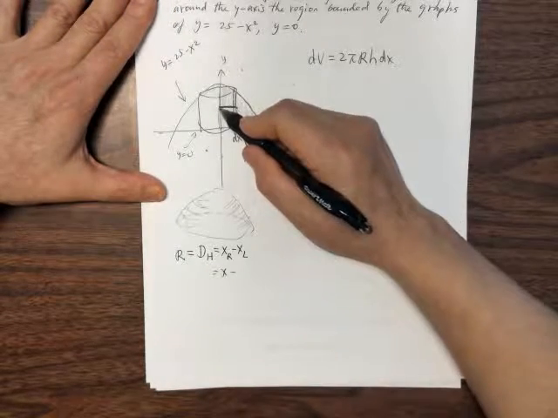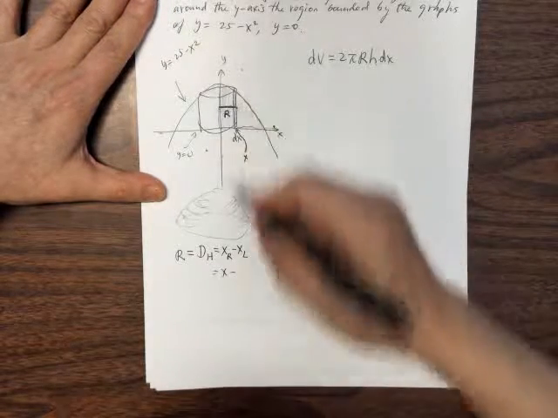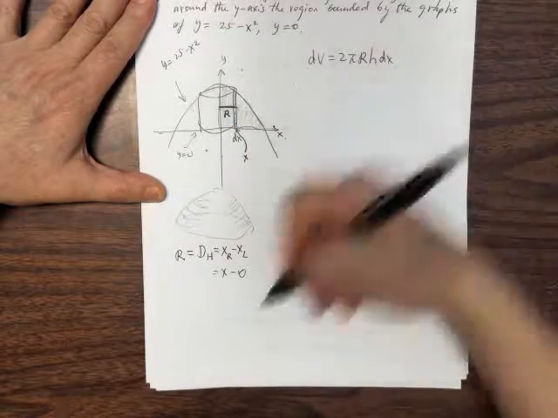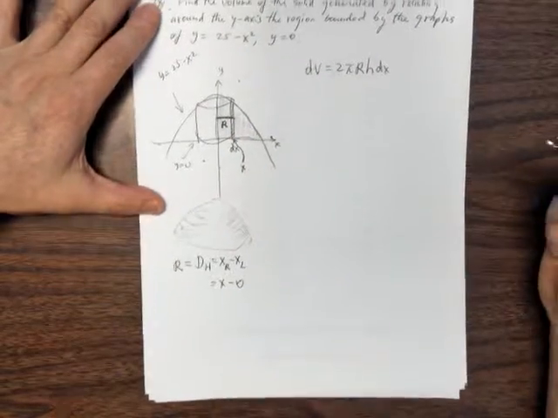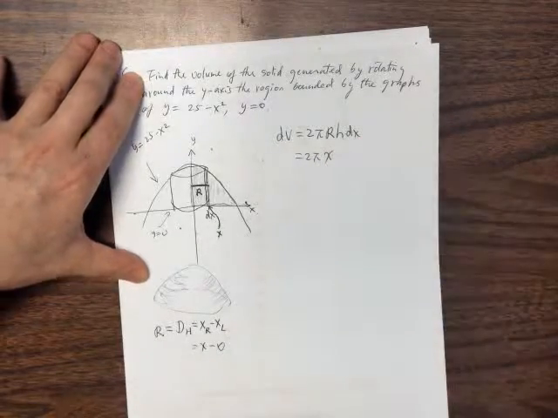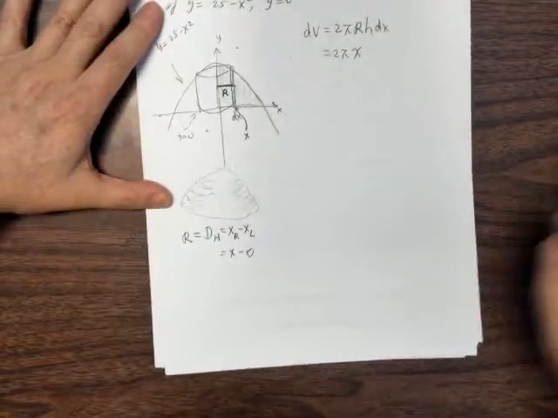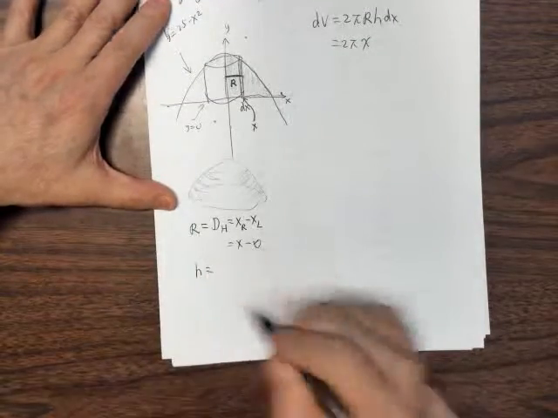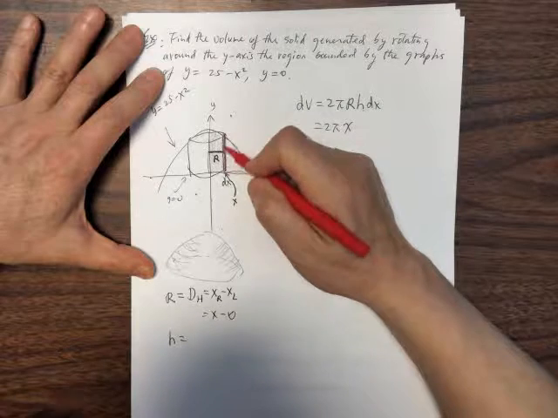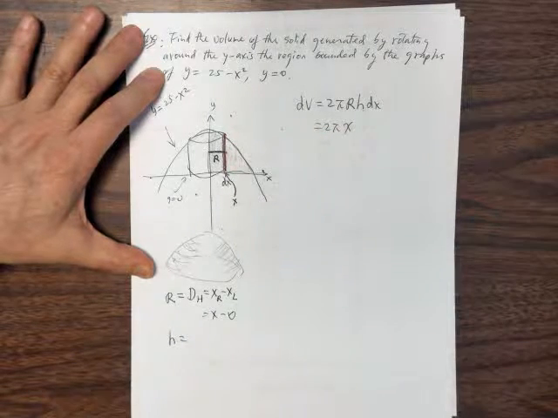Now x at the left end is 0 in this case because it's on the y-axis. So we find the expression for r. Now plug in. Next, we determine h. h is the height of the cylinder.